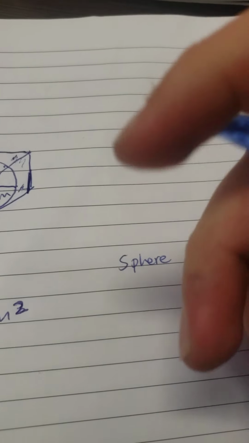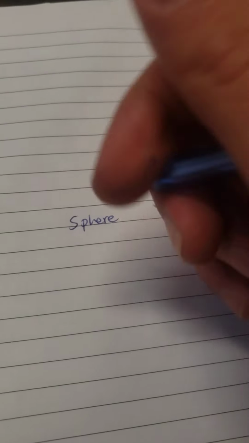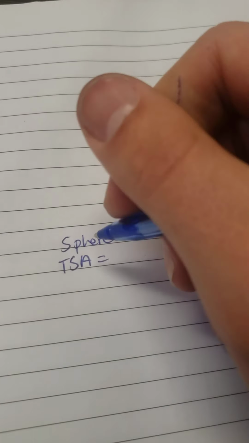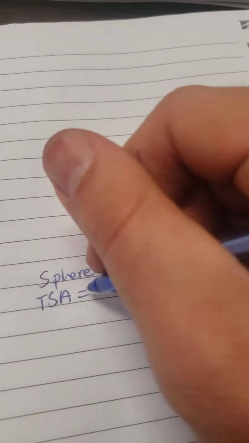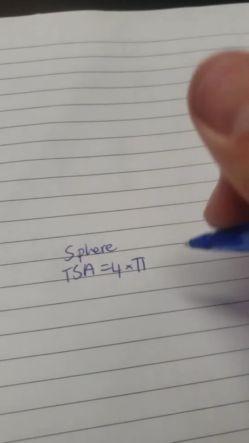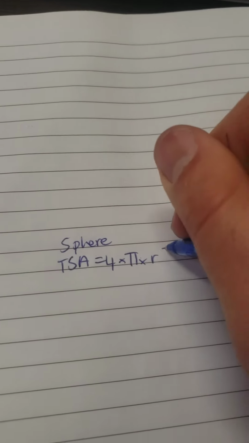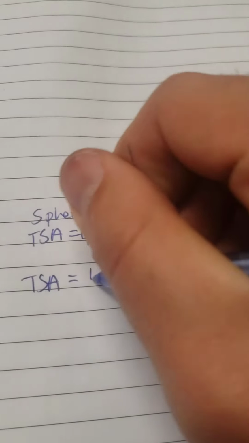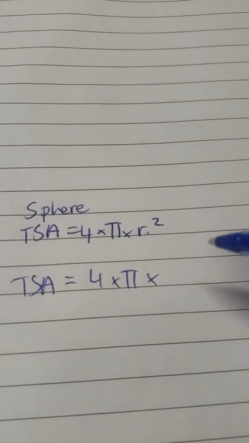The rule for the total surface area of a sphere is, I've forgotten the rule, 4 times pi times radius squared. As we said, the radius was 3 centimeters, so the total surface area equals 4 times pi times 3 squared.